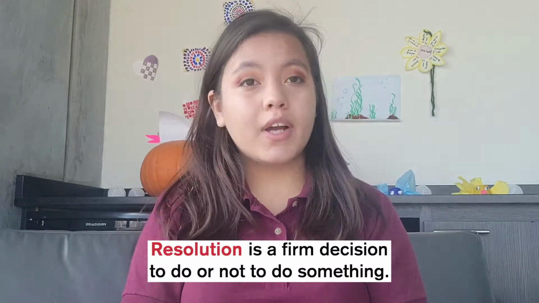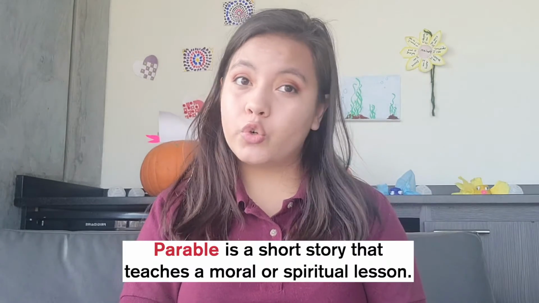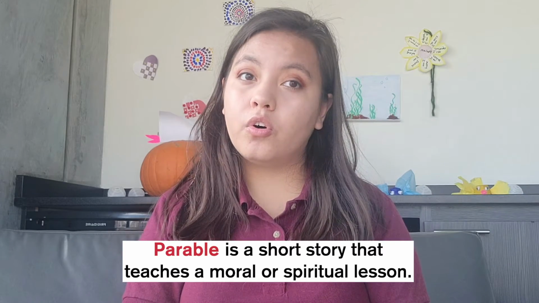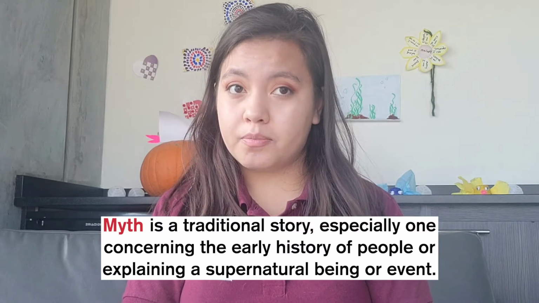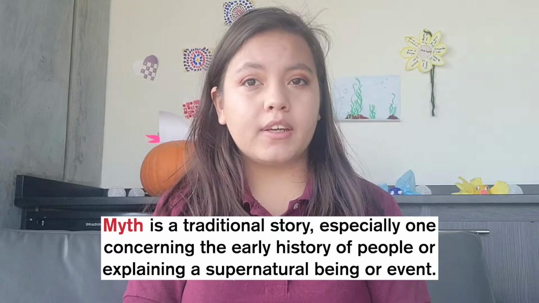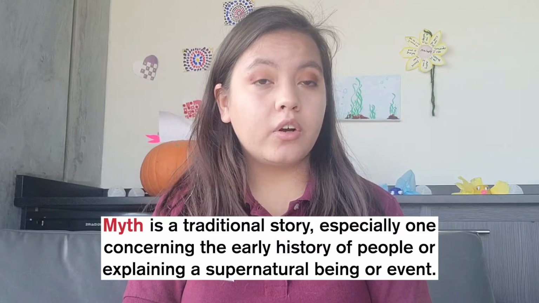But first, we're going to be using our vocabulary words to guess our activity today. Let's get started with our first word, which is resolution. Resolution is a firm decision to do or not to do something. Next up is parable. Parable is a short story that teaches a moral or spiritual lesson. And finally is myth. Myth is a traditional story, especially when considering the early history of people, or explaining a supernatural being or event.